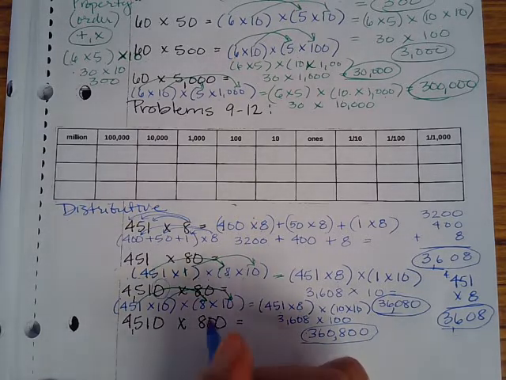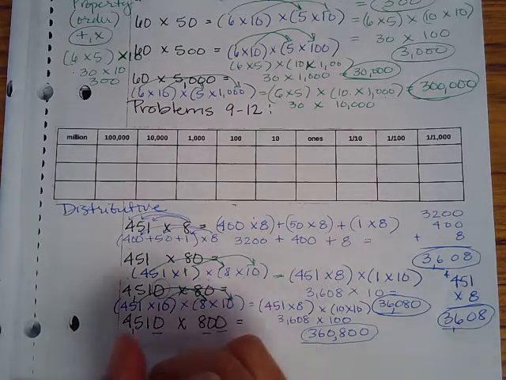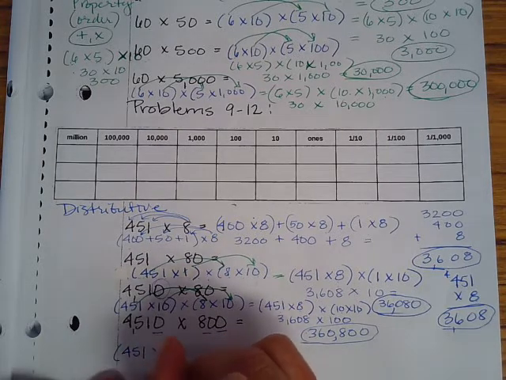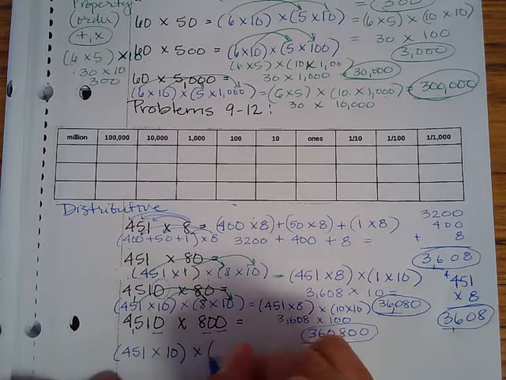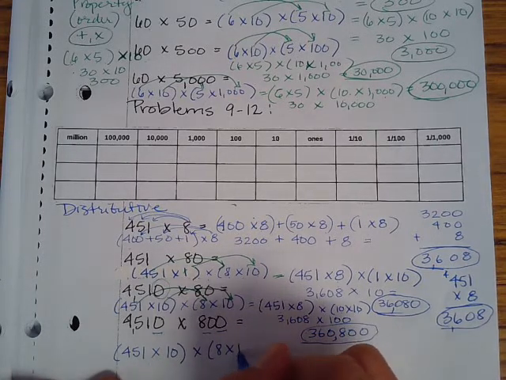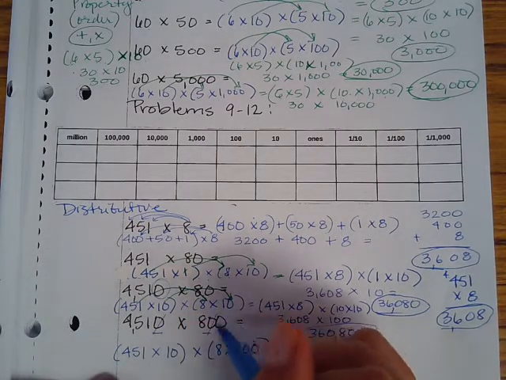Finally, now we're multiplying. We're taking those zeros out. So 451 times 10 times 8 times 100. So we're going to get rid of that 10 and those two.